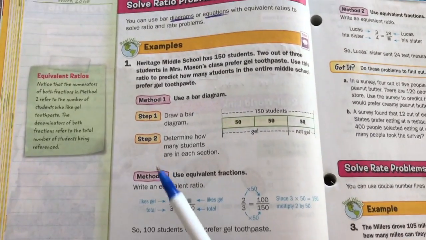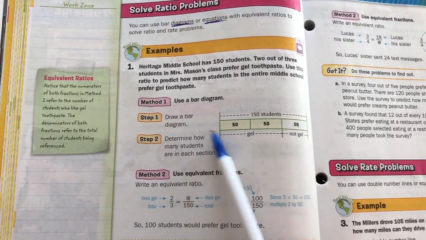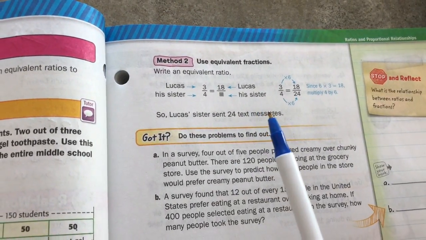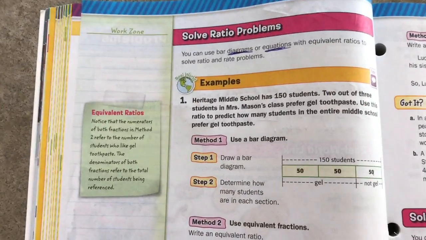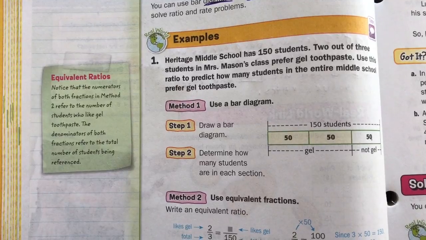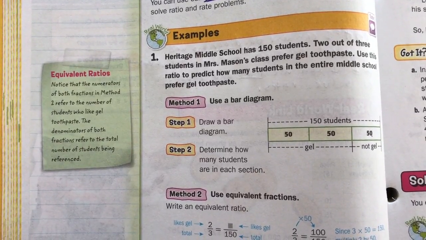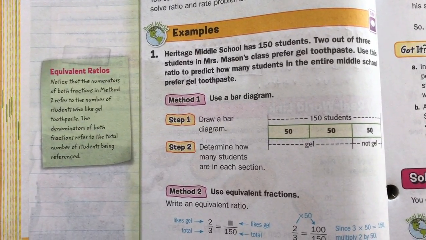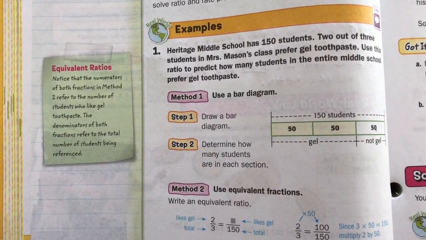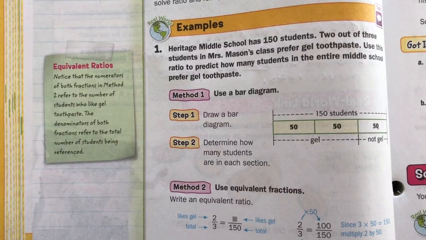So if you look at example 1, it goes through, this is how to draw a diagram, this is how to set up an equation. Example 2, this is how to draw a diagram, this is how to set up an equation. So let's take a look at example 1. Heritage Middle School has 150 students. 2 out of 3 students in Mrs. Mason's class prefer gel toothpaste. Use this ratio to predict how many students in the entire middle school prefer gel toothpaste.